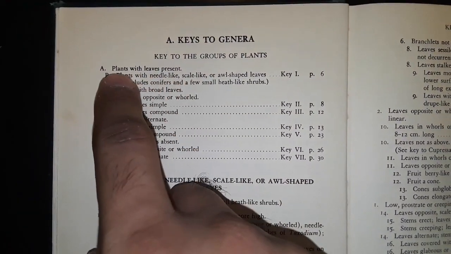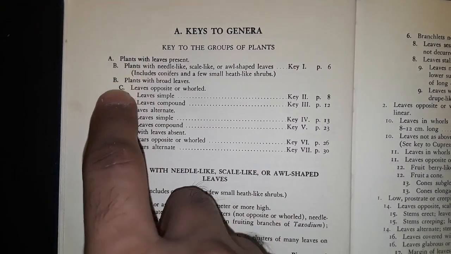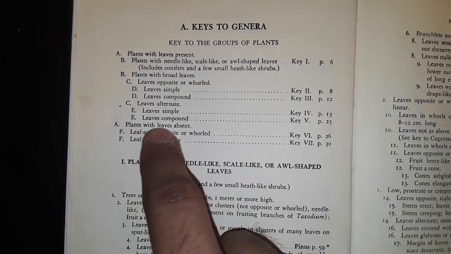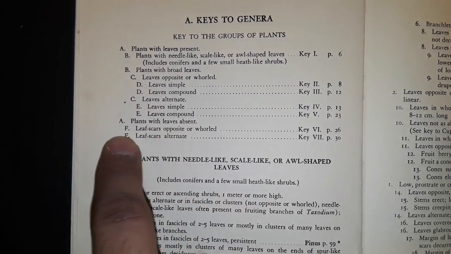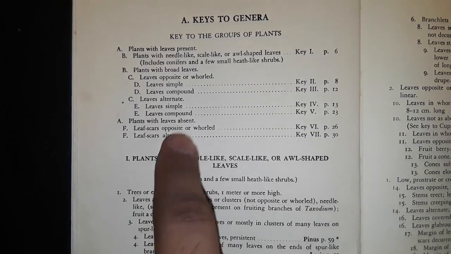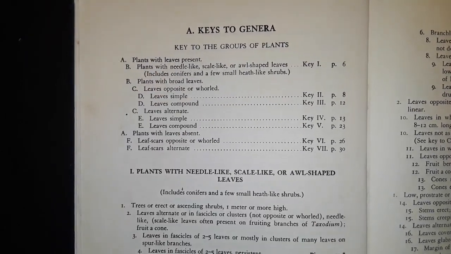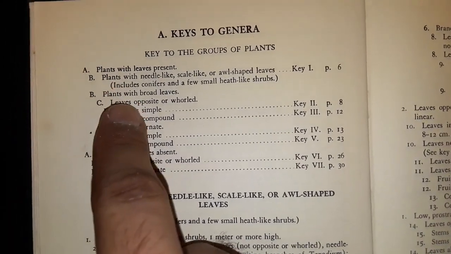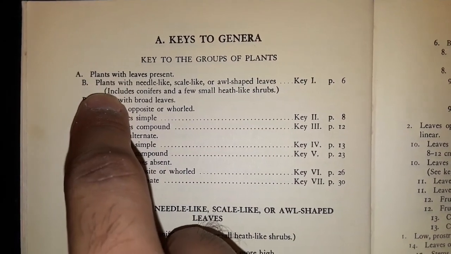You have a plant with leaves. If yes, you follow one of these. If you don't have a plant with leaves, here it is, plants with leaves absent. So this is the key that you would use in the winter time when there aren't any leaves out. But now it's still August, the last day of August, and we can use this.